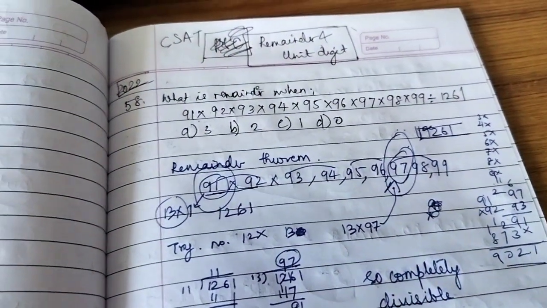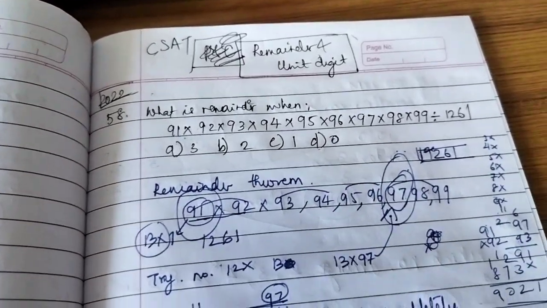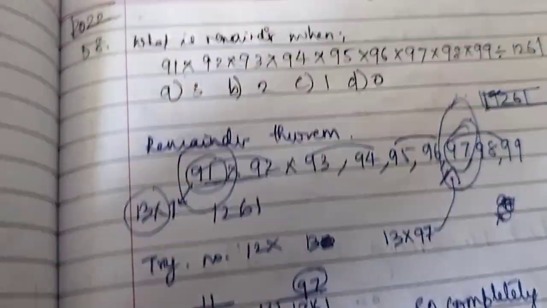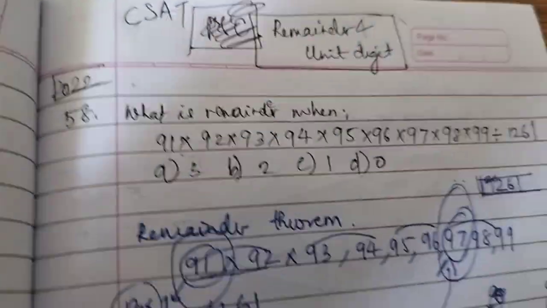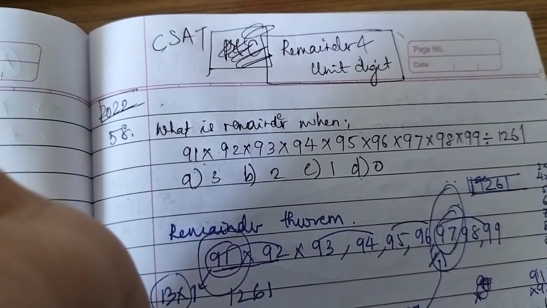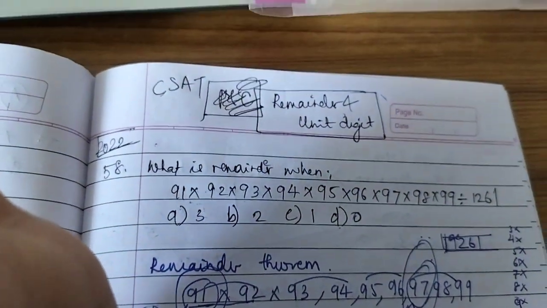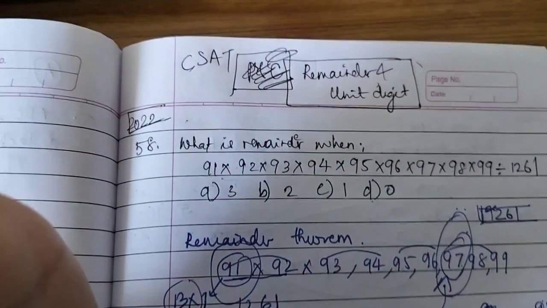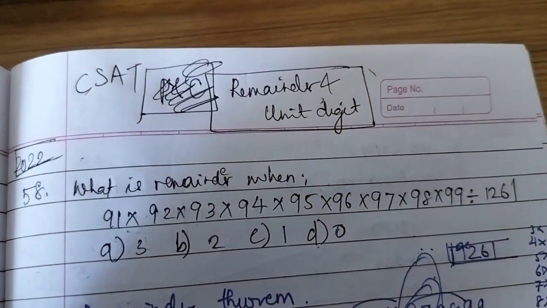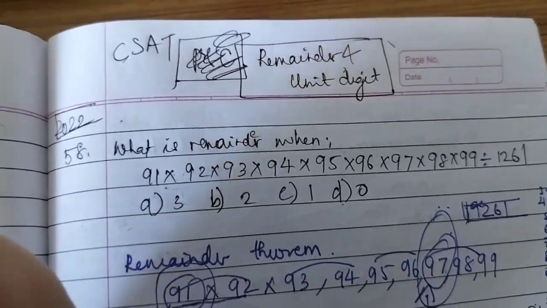Okay, hello everyone. Today we'll be continuing the CSAT series that I'm making of the PYQs. I'm going theme wise, doing all the previous year questions up to 2023's questions. So now I'll be doing remainder and unit digits PYQs.